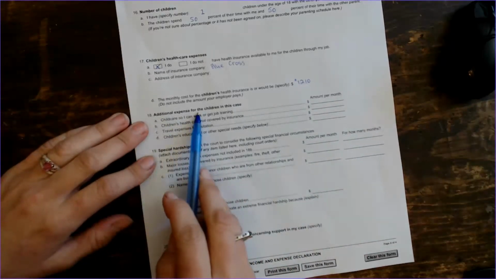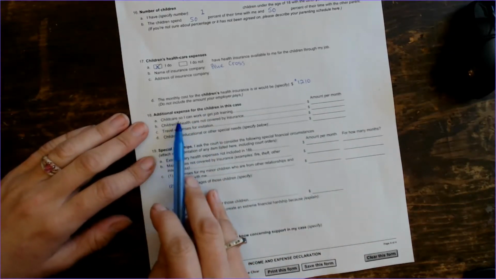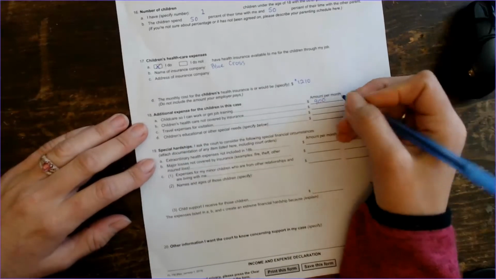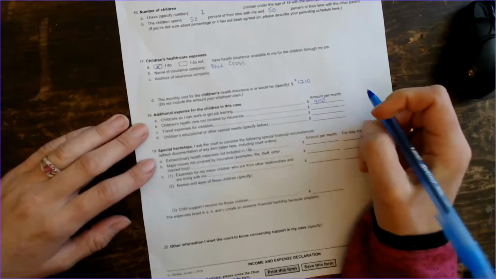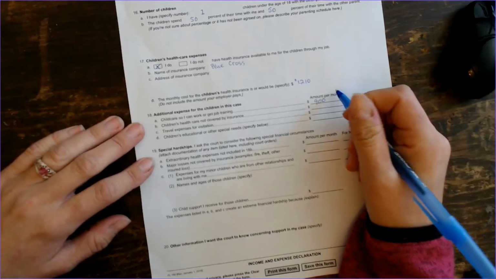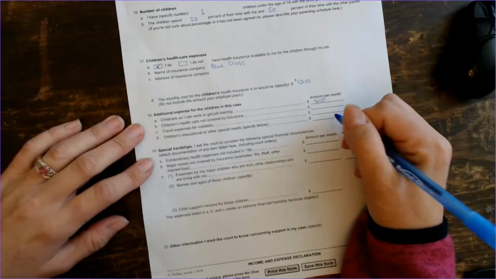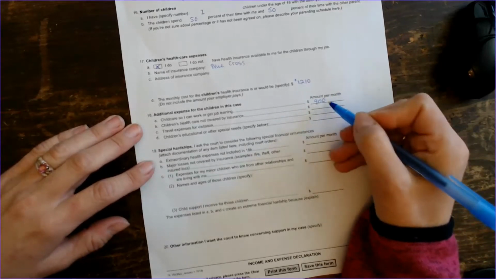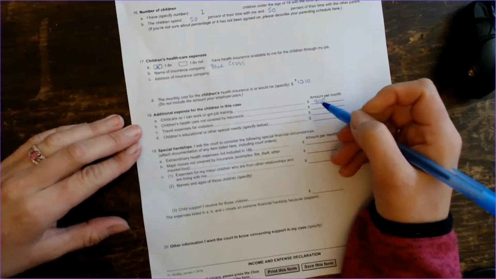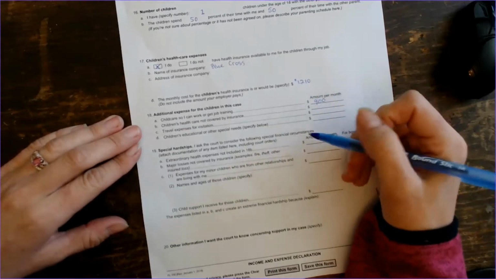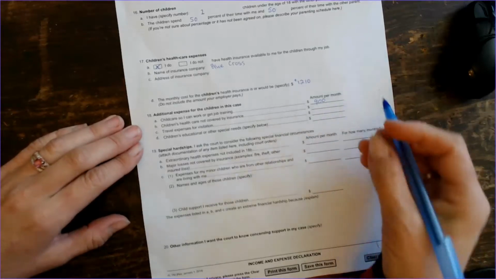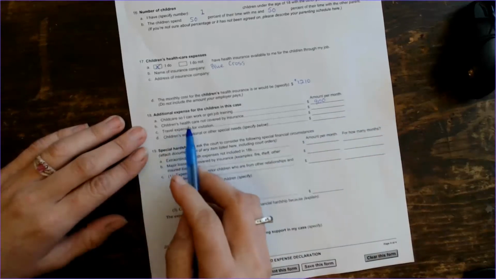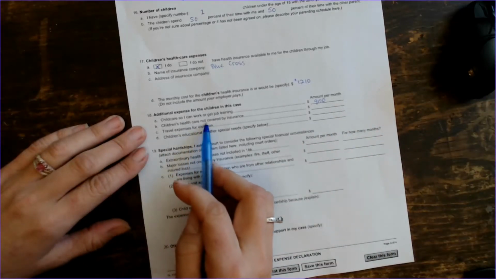Additional expenses for the children in this case. Child care so I can work or get job training. In this situation, it's $900 a month. Now, there might be a situation where you go to a dance class once a week and you have to hire a babysitter. That doesn't go in this section. That would be included on page 3 under the average monthly expenses, but it doesn't go here because it's not job related.